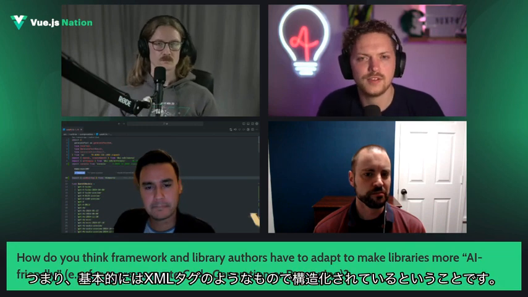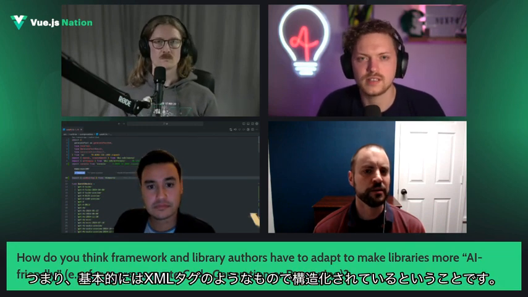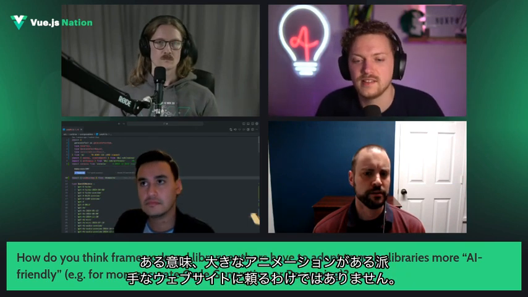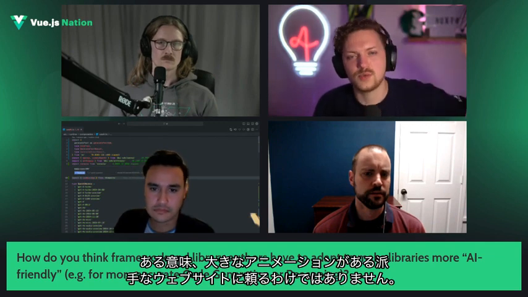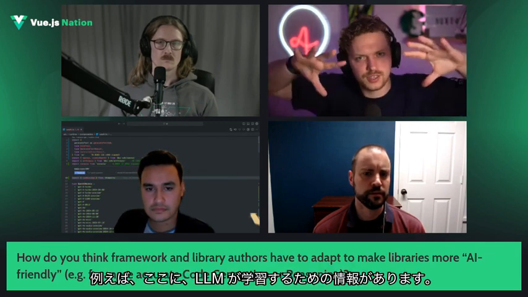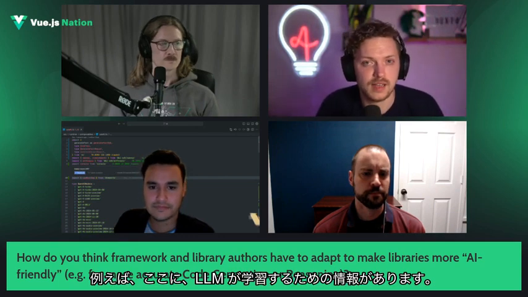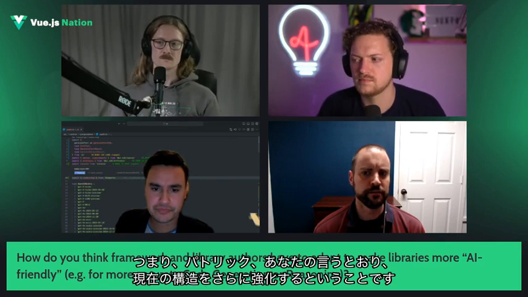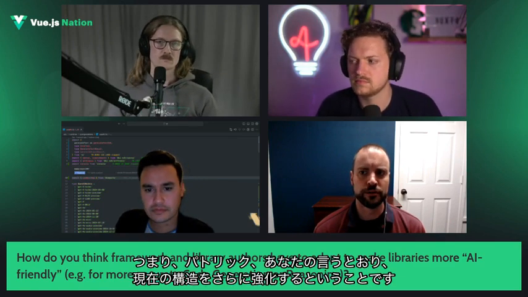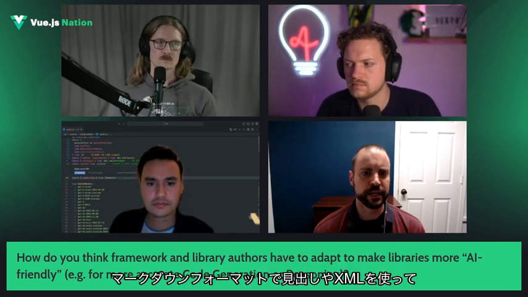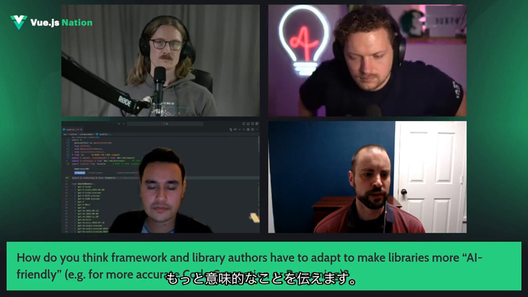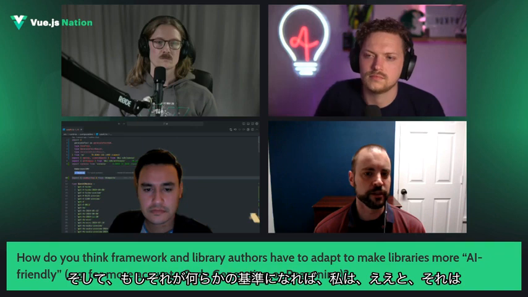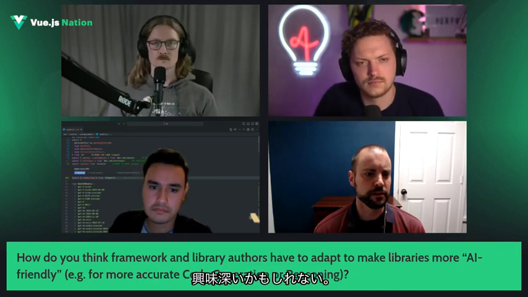So basically, having it all structured, either through XML tags, like my own structured system, or Markdown, which is also structured in a way. And not rely on fancy websites with big animations, but have the info as a dump for the LLM to learn. To your point, Patrick, we could have even more structure over the current Markdown format of headings and things like that, using XML to really tell it more semantic things. And maybe if there becomes some kind of standard around that, I don't know. That could be interesting.